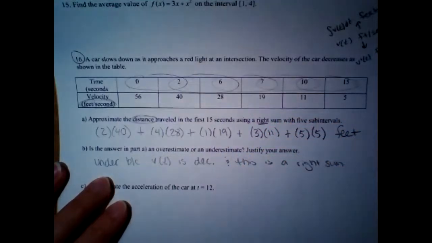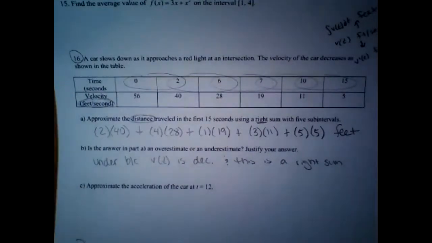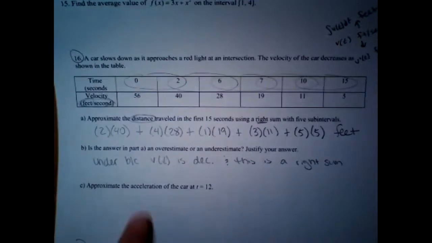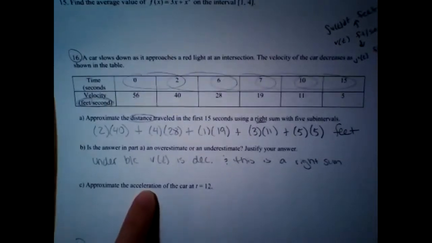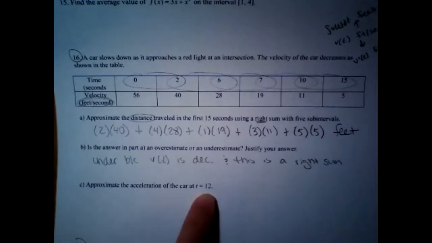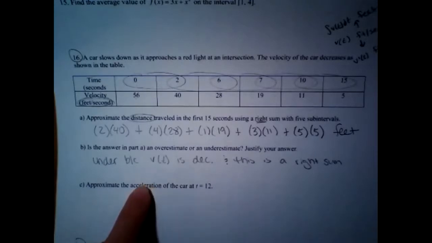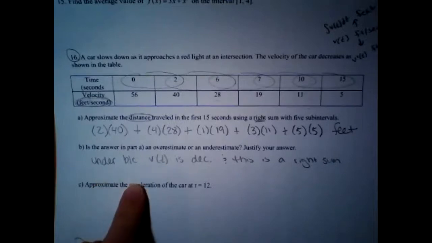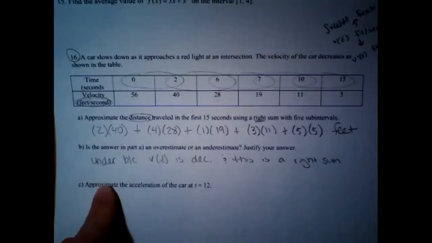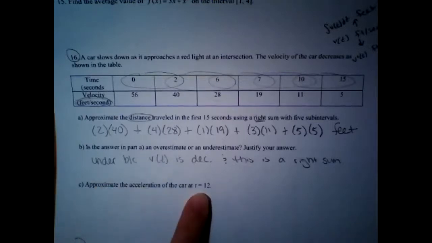All right, perfect. And then C, approximate the acceleration. So this is going to be feet per second squared at time 12. We can't do a derivative because we don't have a function. So how do we approximate a derivative? This was another one we had some trouble with earlier, so I'm asking again. Derivative means what? What are we going to do? Good, nice, slope, perfect, awesome, good job. Derivative means slope.